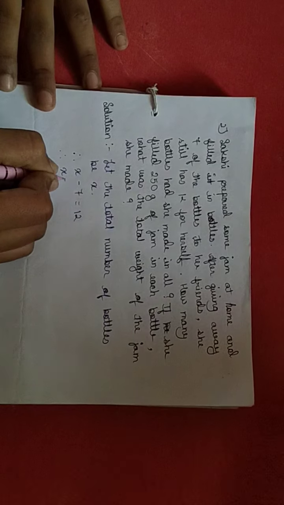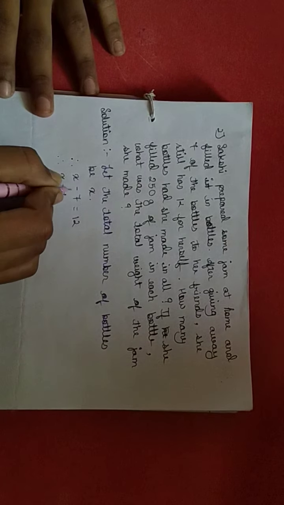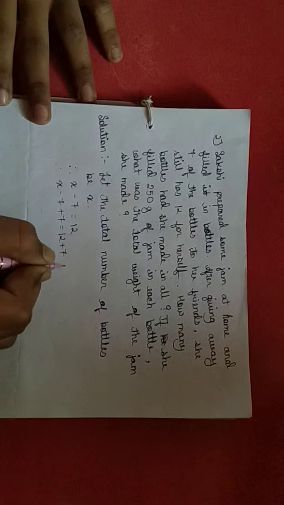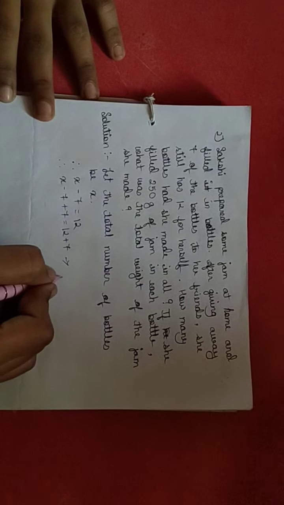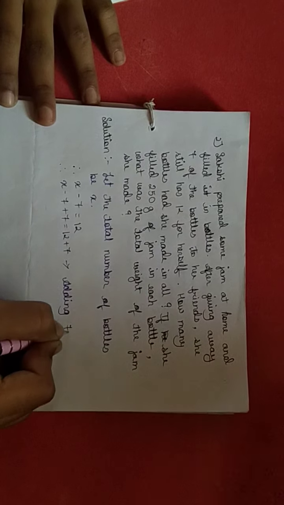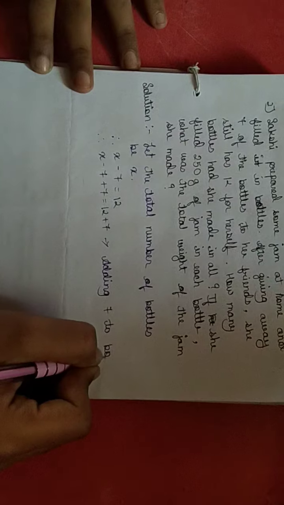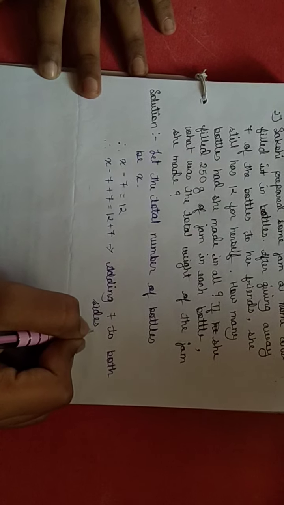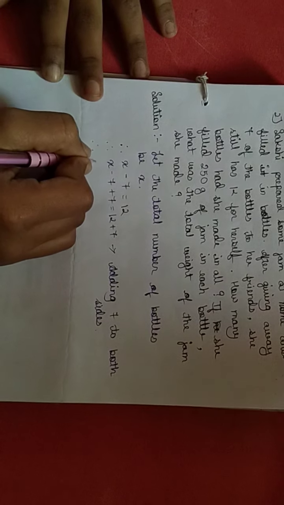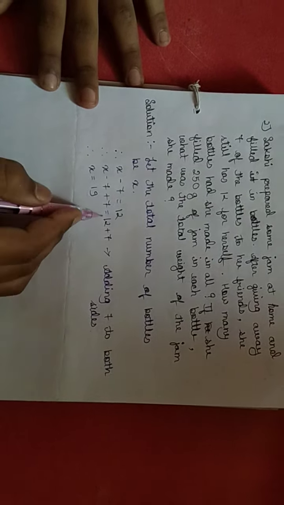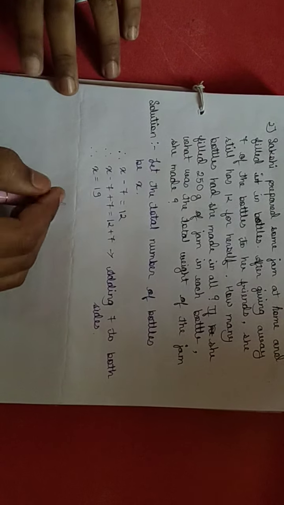So therefore we will solve it also. x minus 7, the opposite, plus 7 is equal to 12 plus 7. We have to write the statement, adding 7 to both sides. So therefore x is equal to 19. Okay, 12 plus 7 is equal to 19.